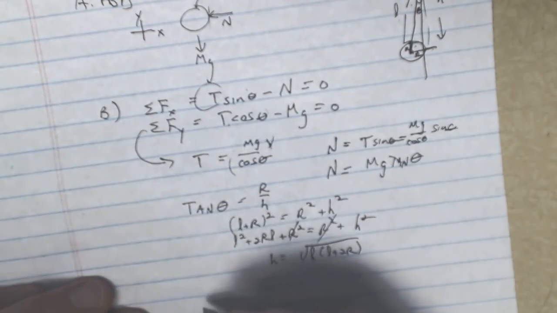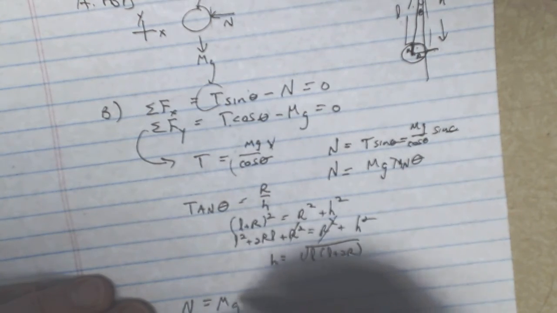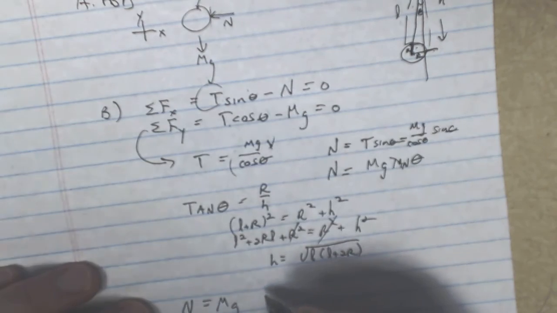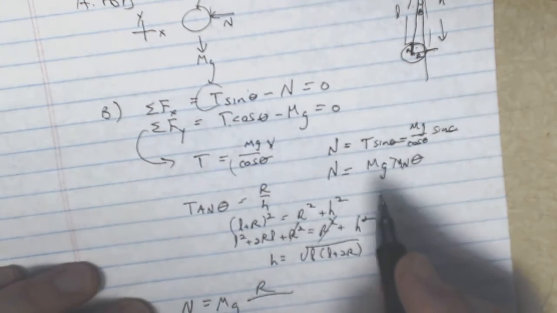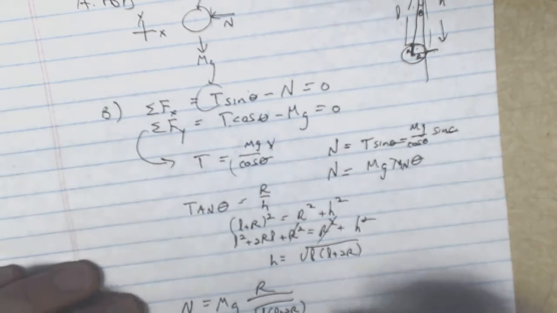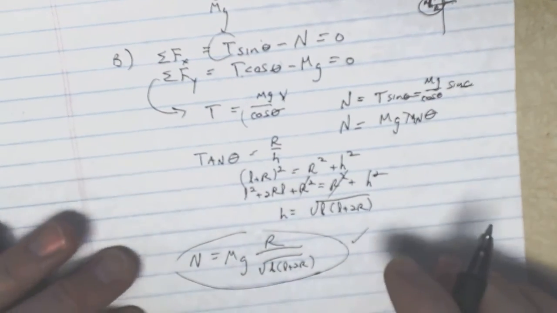And now I can write down my answer for the normal force. The normal force equals mg times tangent of theta, which is r over h, that I'm given. So mgr divided by h, and h I've just solved for: the square root of L times L plus 2R. Done. I've got my expression for the normal force.